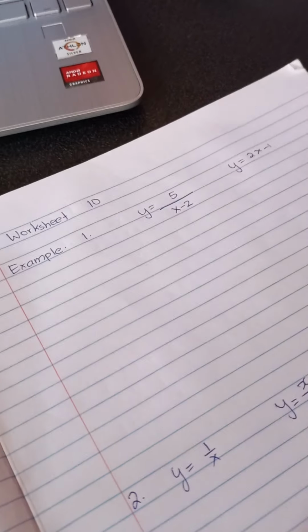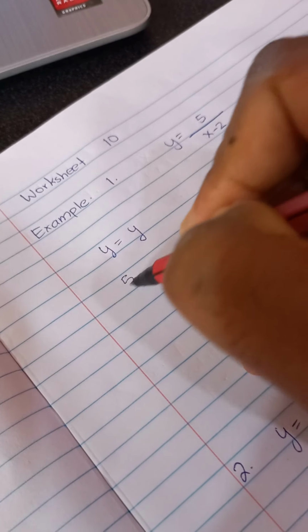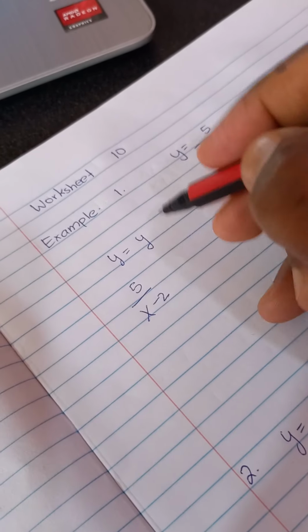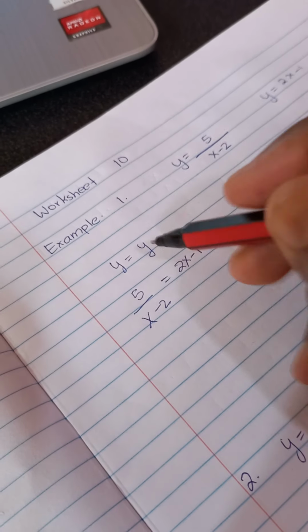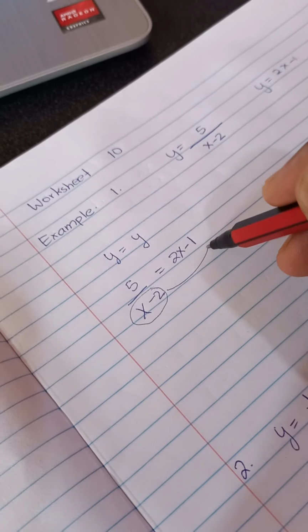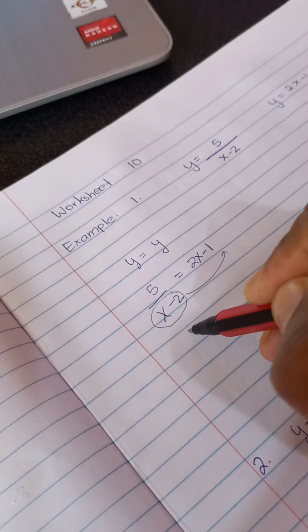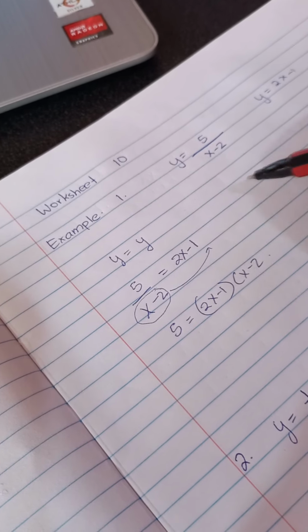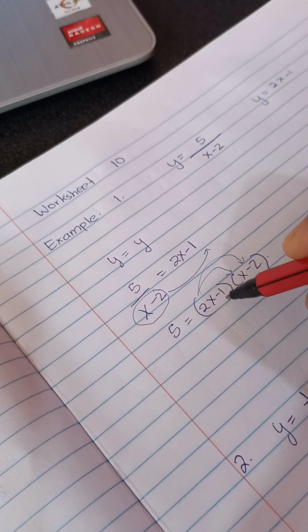Similar to last week's worksheet, we are going to equate y to y. The first y is 5 over x minus 2. The second one is 2x minus 1. So 5 over x minus 2 equals 2x minus 1. In order to solve, I need to take this denominator onto the other side, so we multiply it across. It becomes 5 equals (2x minus 1) times (x minus 2). Then use the distributive law, the FOIL method.